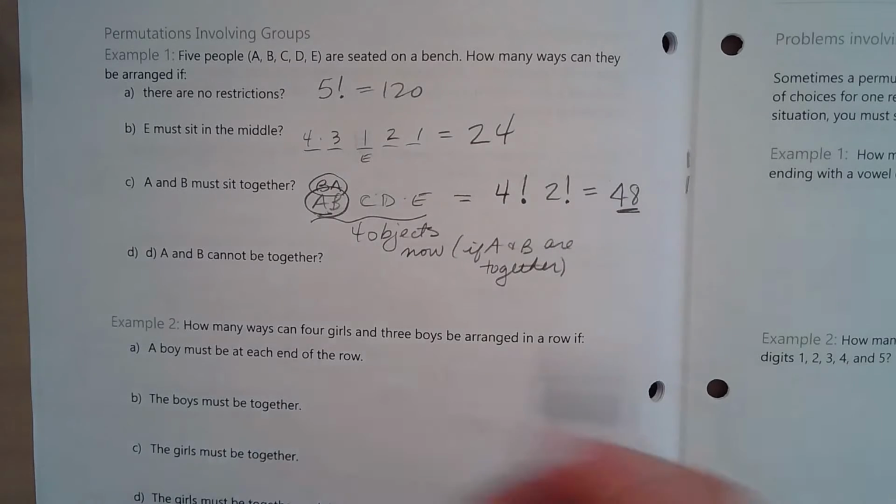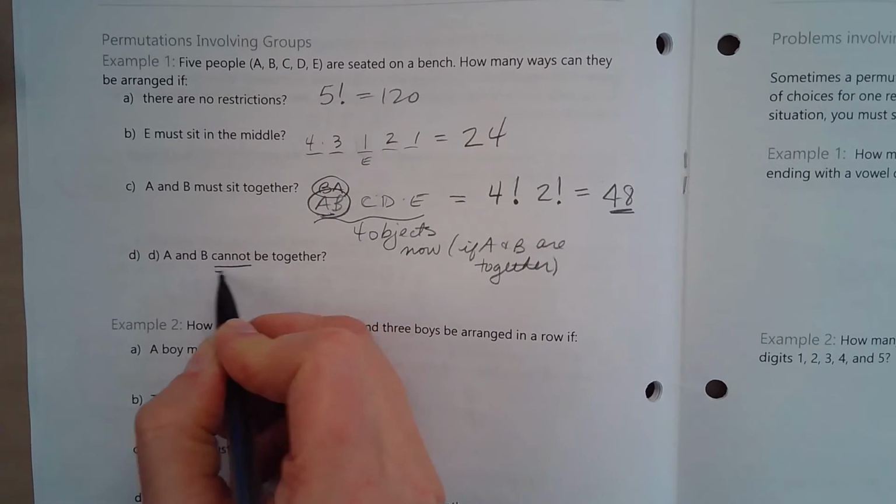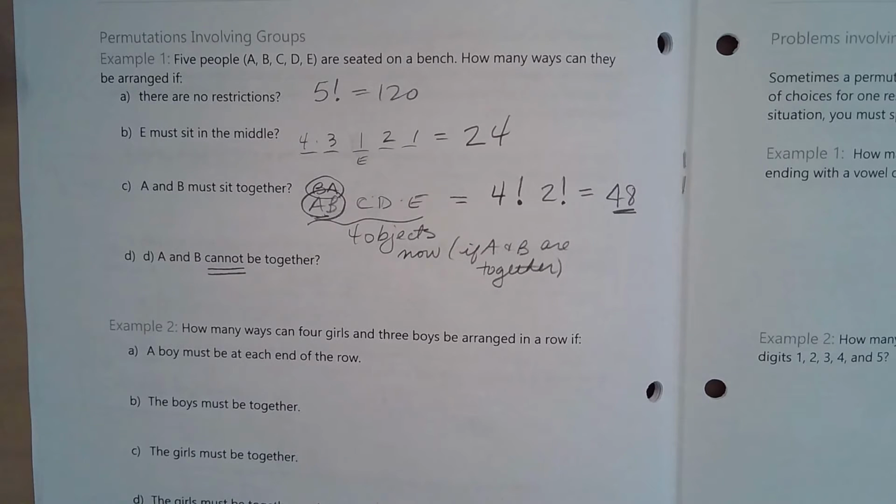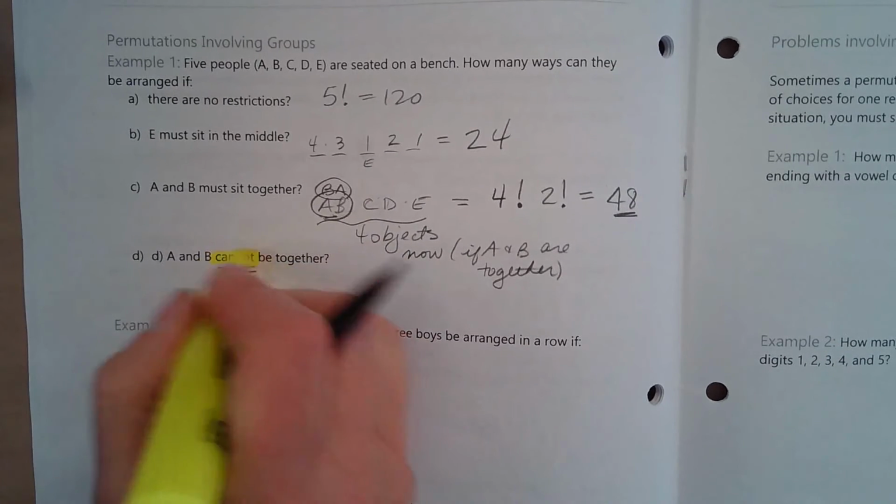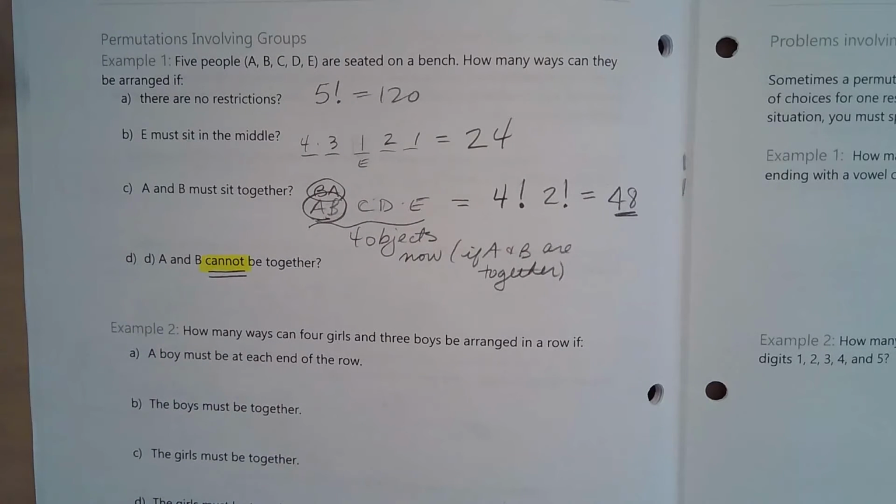Yeah? Okay, how many ways if they can't be together? Now this is, we kind of approach this type of question. It is related to permutations, but there's no real formula for figuring the cannot be together, not easily anyway. So what we do is we take the knowledge that we already have, or that we can figure out easily, and we just kind of do a subtraction case.